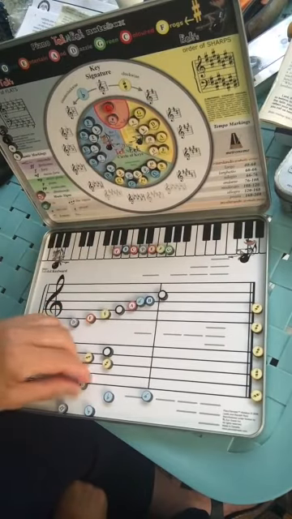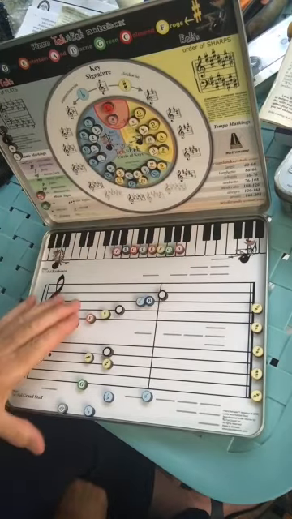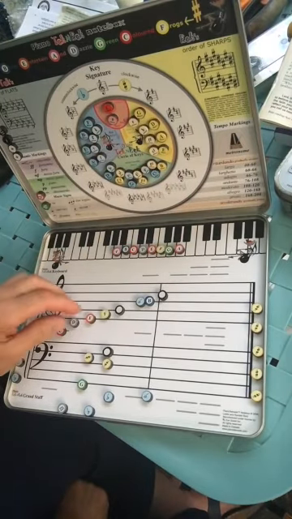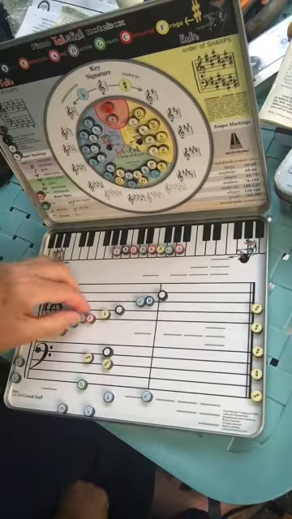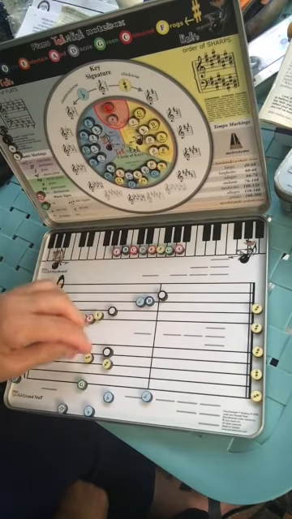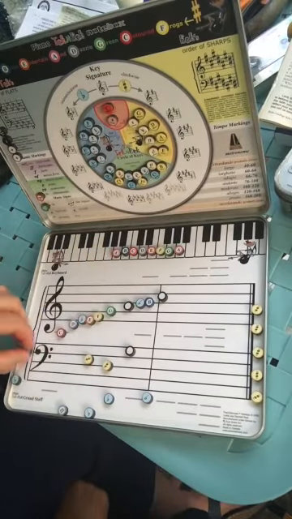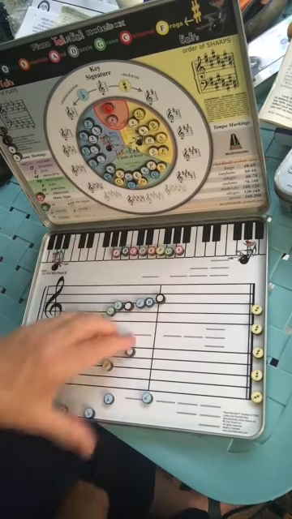Aeolian is easy schmeezy because it is like a natural minor. So on C, you just go like a natural minor: C, D, E flat, F, G, A flat, B flat, C.